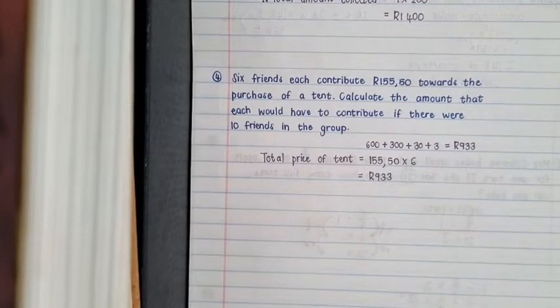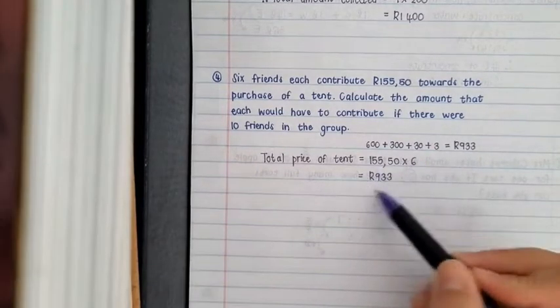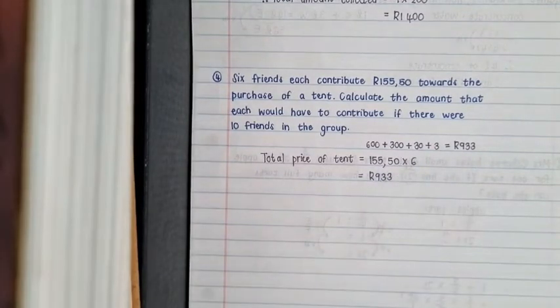So what do you guys think? How am I going to get that answer? What am I actually going to have to do to get that answer? To calculate that if there were 10 friends in the group, all contributing the same amount, how much would each of them have to contribute to make up this amount of 933 Rand? I'll see if someone can come up with an answer. Divide, yes, take the 933 and divide by 10.